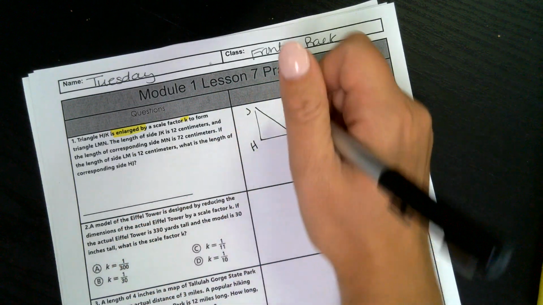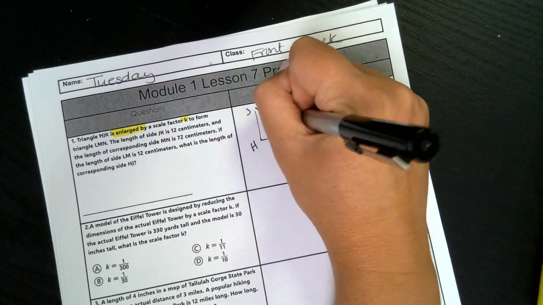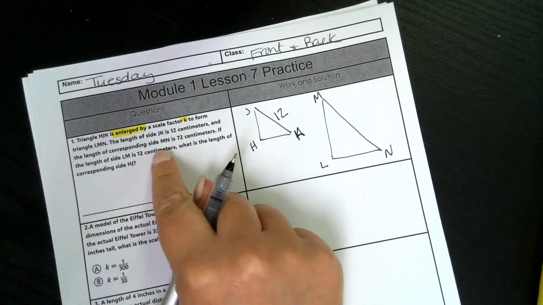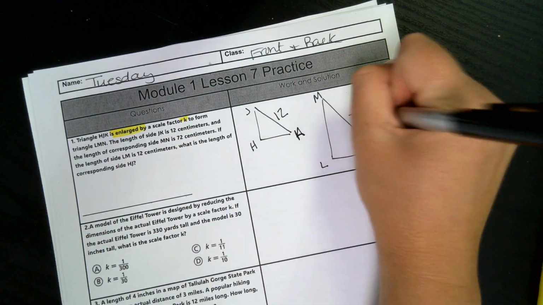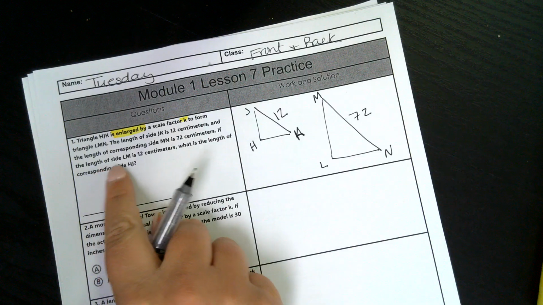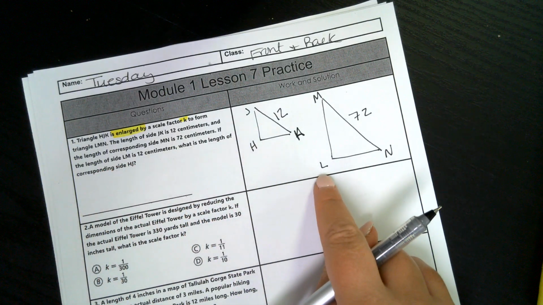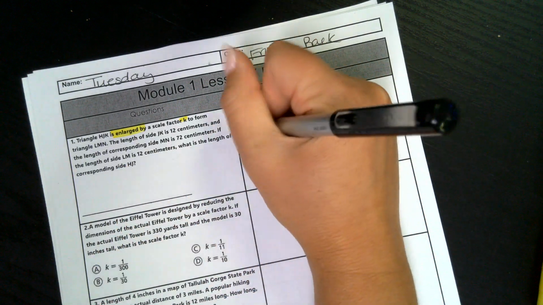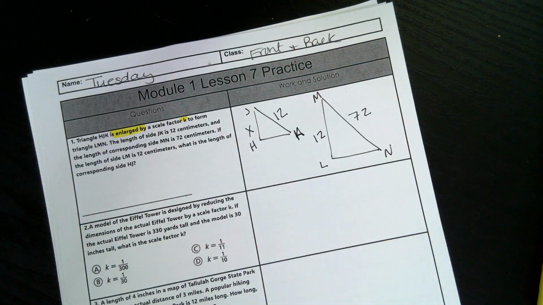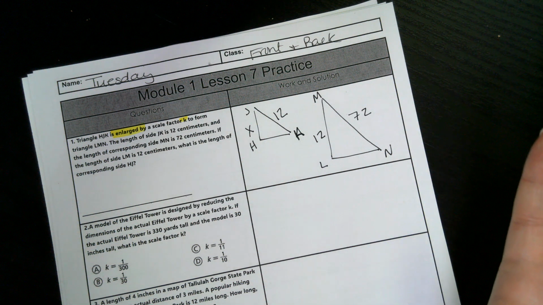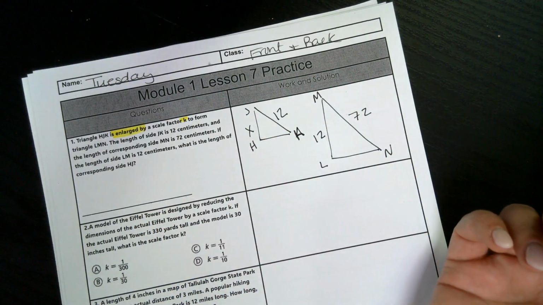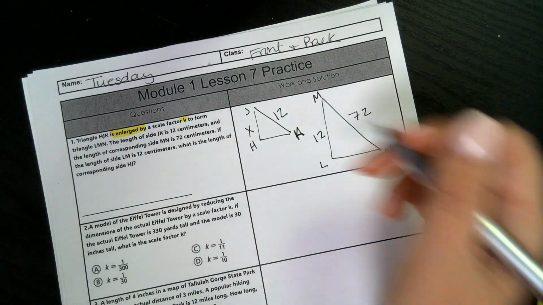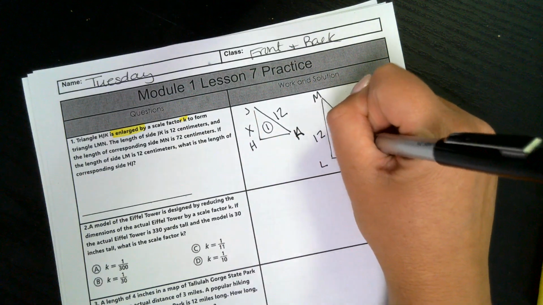So it says the length of JK is 12 and the length of MN is 72. And it says if the length of LM is 12, what is the side length of this here? It's real easy to just set up a ratio box, in my opinion, to solve for this, because it already tells us they're corresponding. I like to think of this as triangle 1 and this is triangle 2.